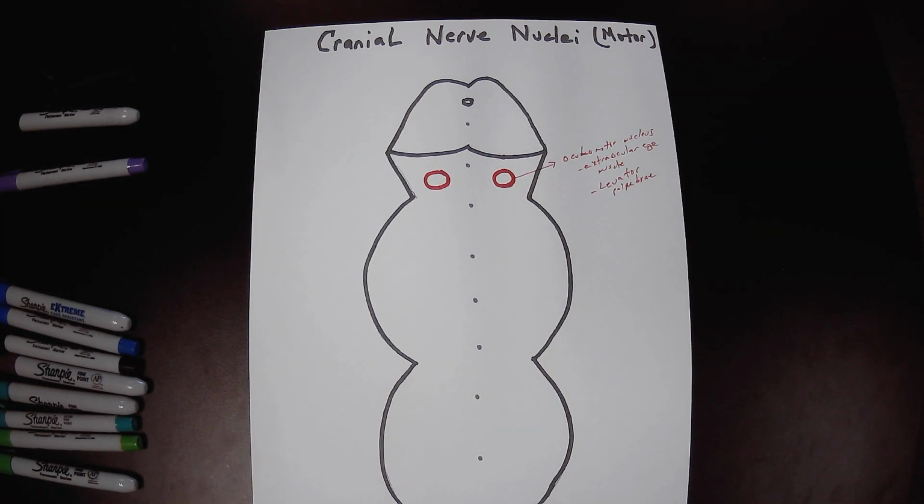So that's going to be one motor nucleus that's associated with the 3rd cranial nerve. And again, trying to keep the colors as consistent as possible. I think before I used a green color, so I'm going to stick with the green color.